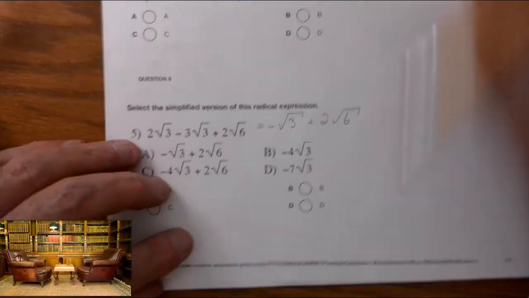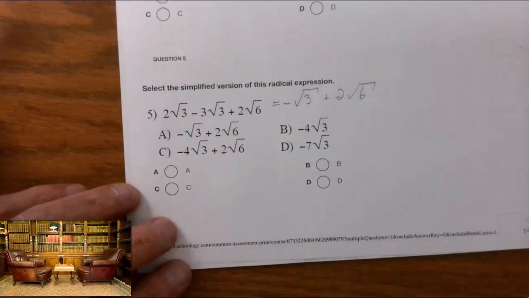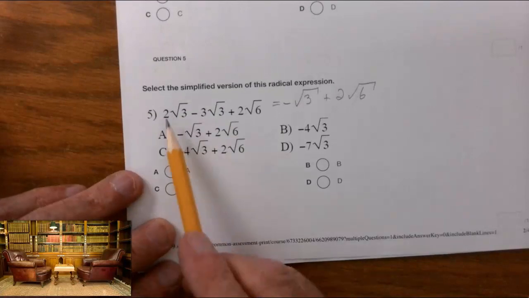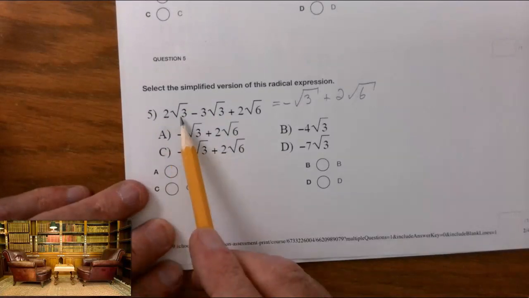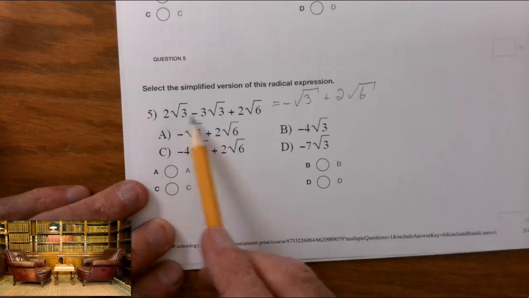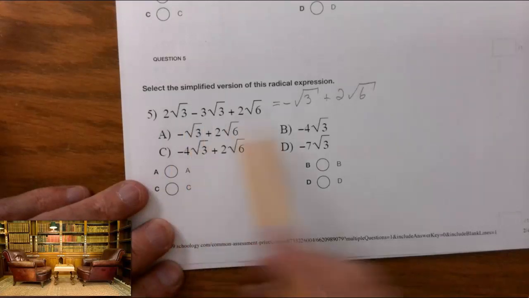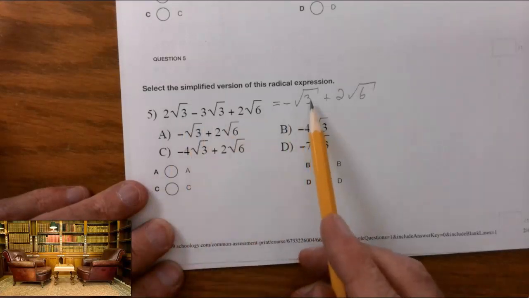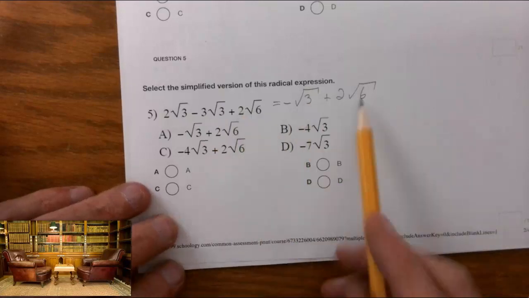All right, number 5. Again, 2 times the square root of 3 minus 3 times the square root of 3. Well, that leaves negative 1 square root of 3. And this one you can't combine with anything. That's the answer.